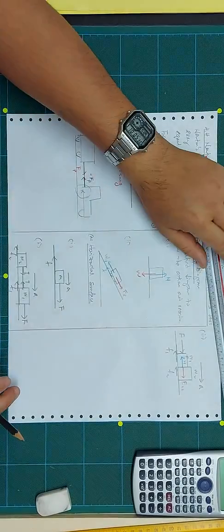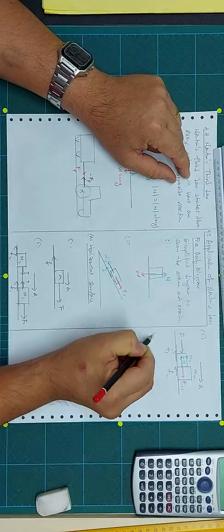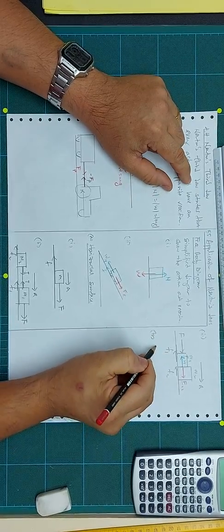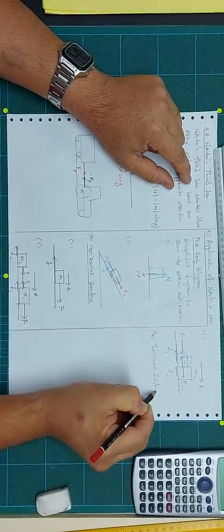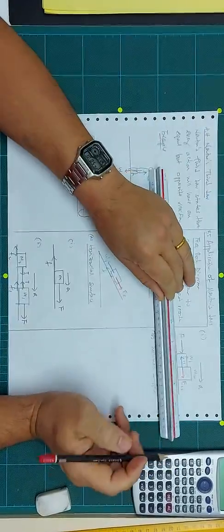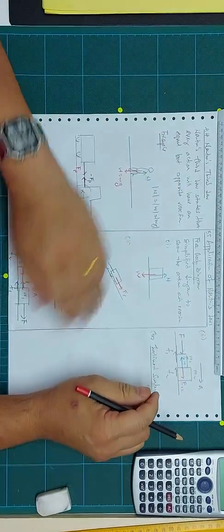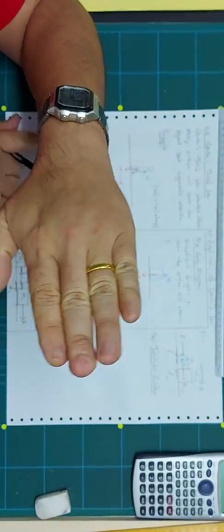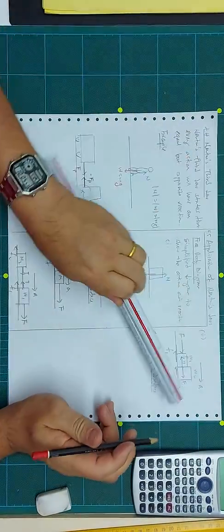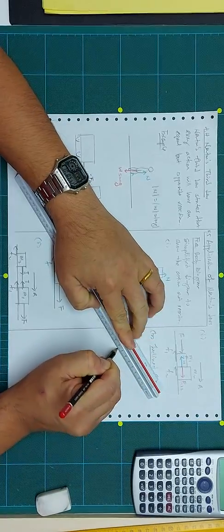Now the next one will be B, inclined surface. Inclined surface means a surface that is tilted at a certain angle. Incline can be simplified to be something like this.